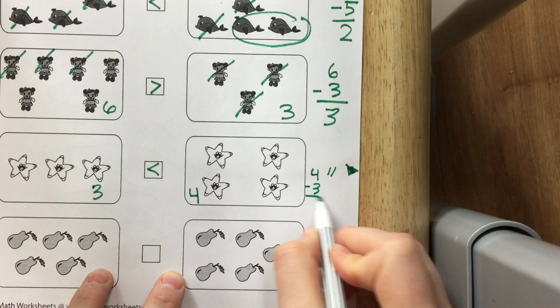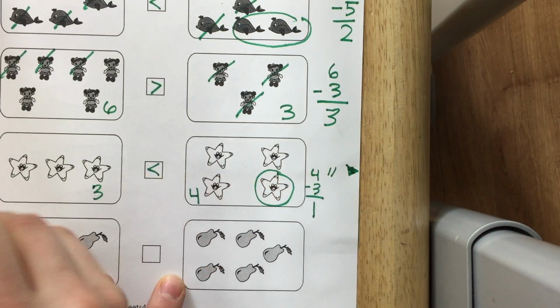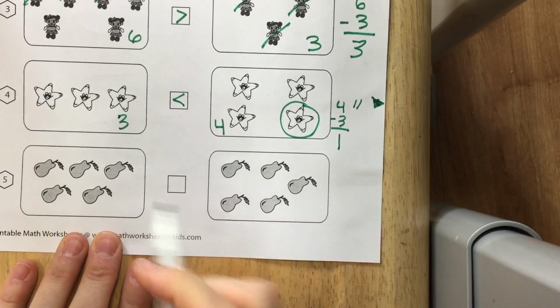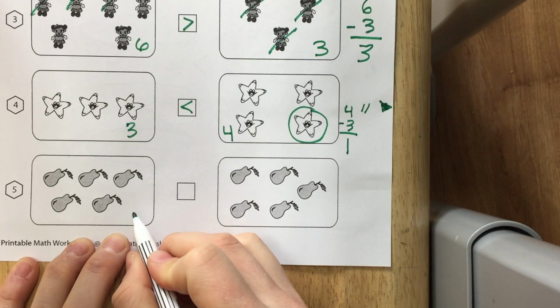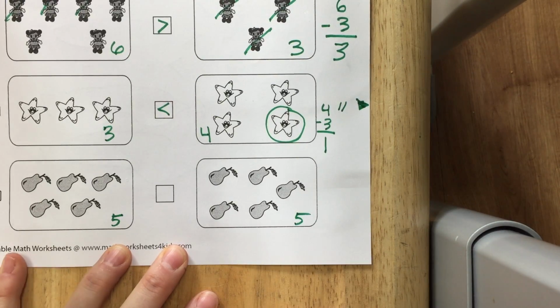4 take away 3 equals 1. There's 1 extra. They have 1, 2, 3 in common. There's 1 extra. Good job. Let's try this next one. How many were over here? How many were over here? What symbol do we use?